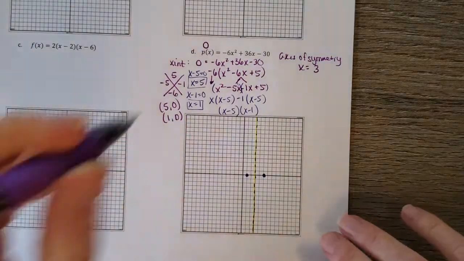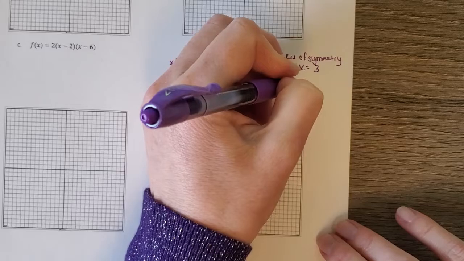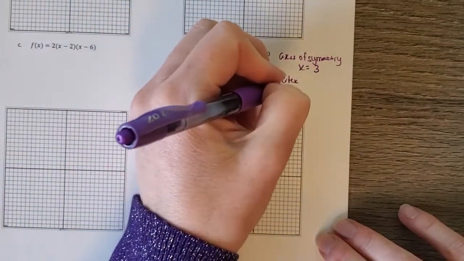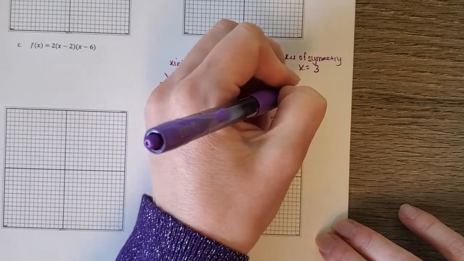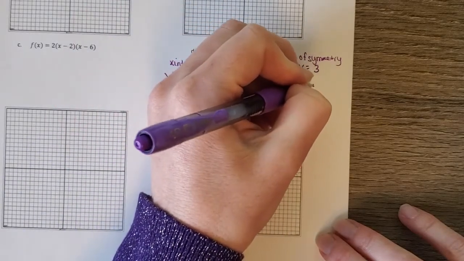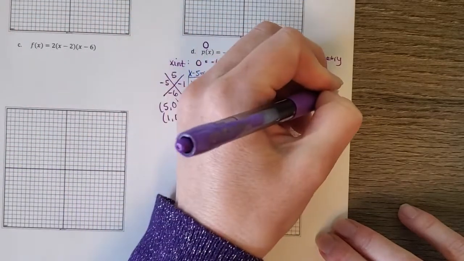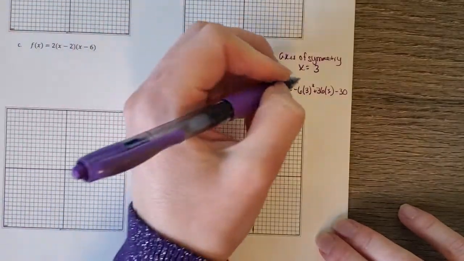Once we have our axis of symmetry, we're going to find our vertex. To find the vertex, we're going to plug in 3 into the equation for x. So y equals negative 6 times 3 squared plus 36 times 3 minus 30. And I do this math out.